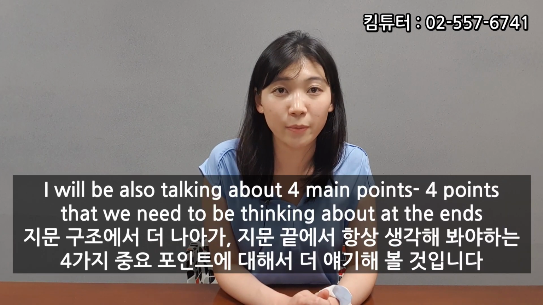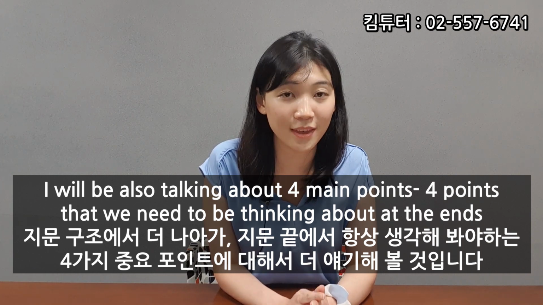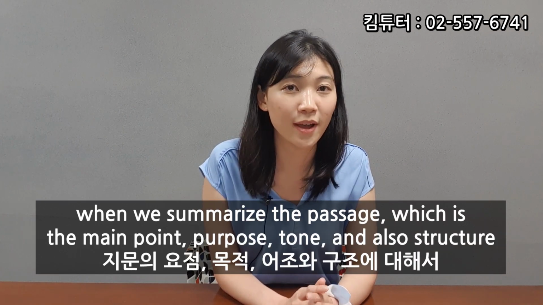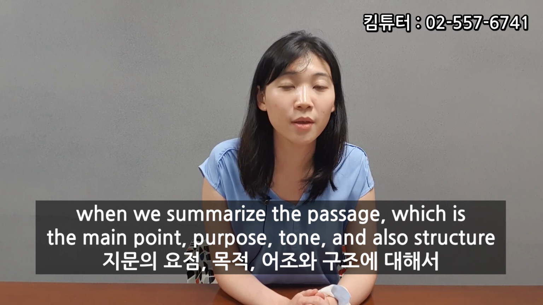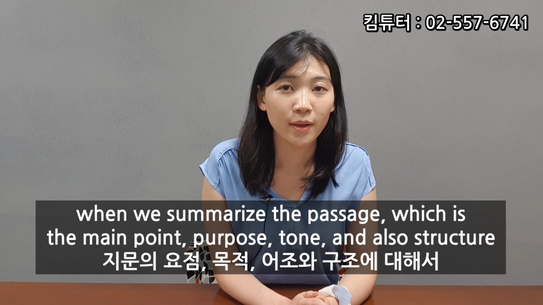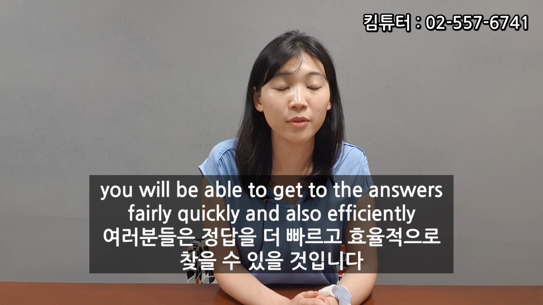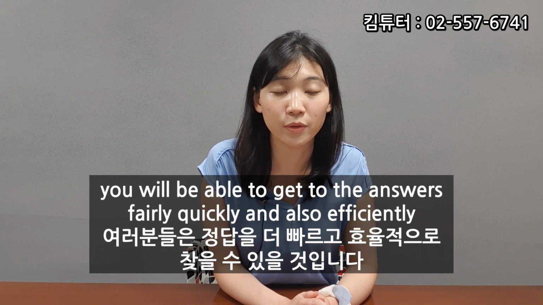Alongside the structure, we'll also be talking about 4 points that we need to think about at the end when we summarize the passage: the main point, purpose, tone, and also structure. By knowing the question style, the 4 points, and the structure of the passage, you'll be able to get to the answers fairly quickly and efficiently.